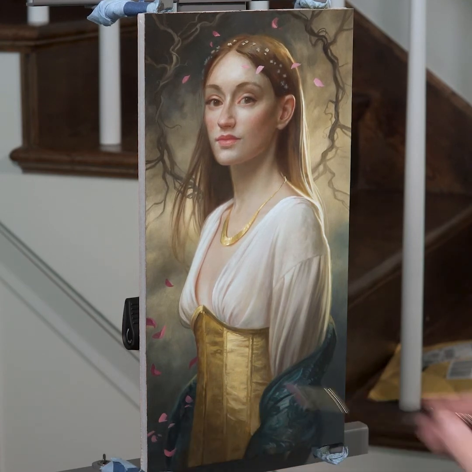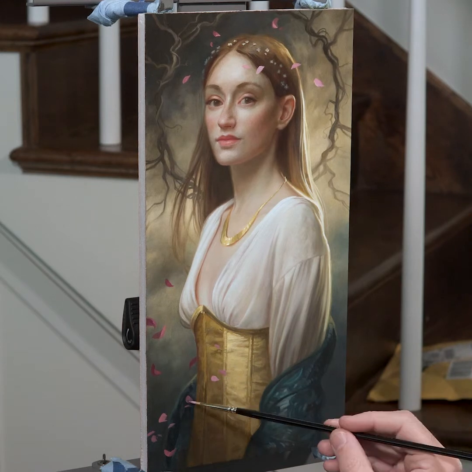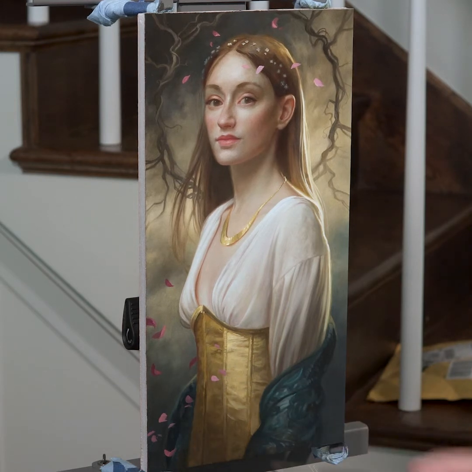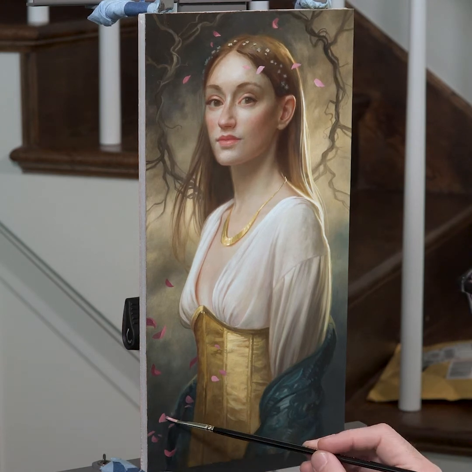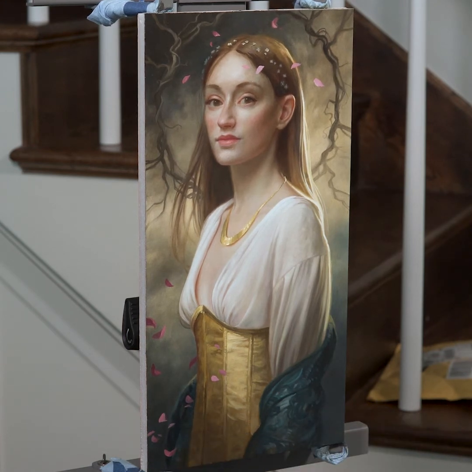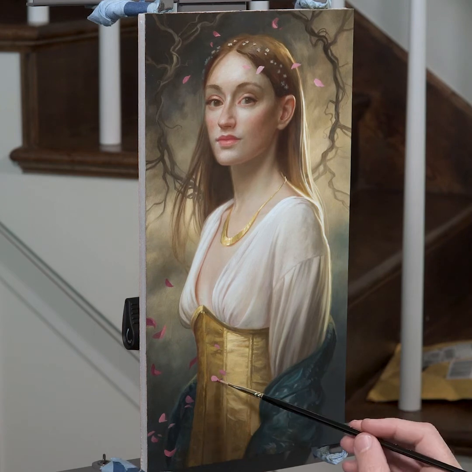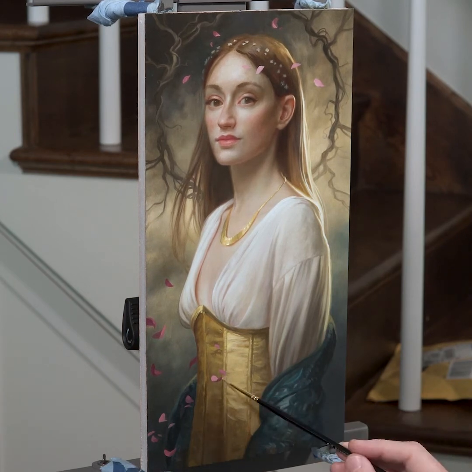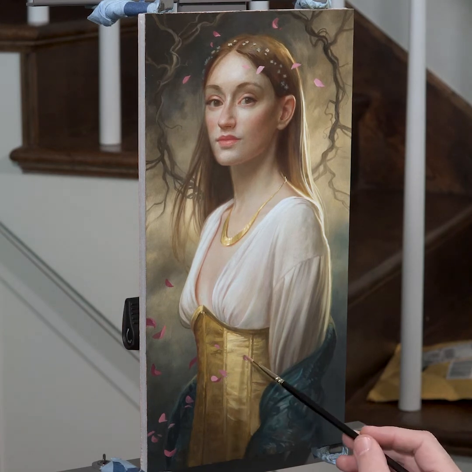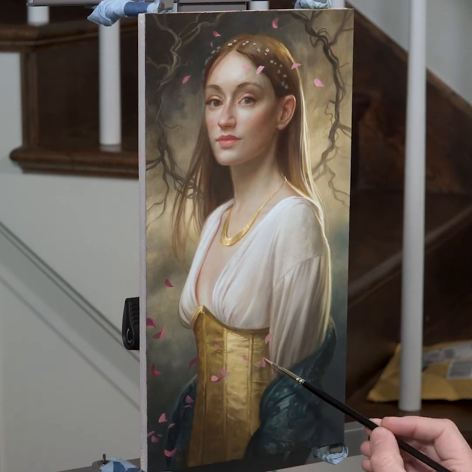If I wanted to bring more attention to them, I could have done them a different color from the rest of the piece. I could have made them like a cool blue or a violet, and they would have really popped a lot more, but I think they're going to get enough attention as they are.